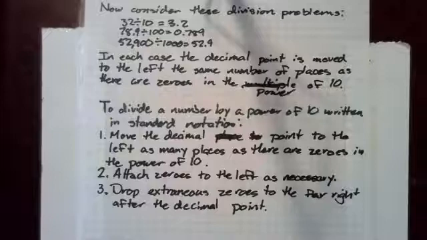So to divide a number by a power of 10 written in standard notation, move the decimal point to the left as many places as there are zeros in the power of 10. Attach zeros to the left as necessary. So if you're getting something that is less than 1, you may need to add some zeros. And then drop extraneous zeros to the far right after the decimal point. If you start with a multiple of a power of 10, you will have to drop some zeros, most likely.